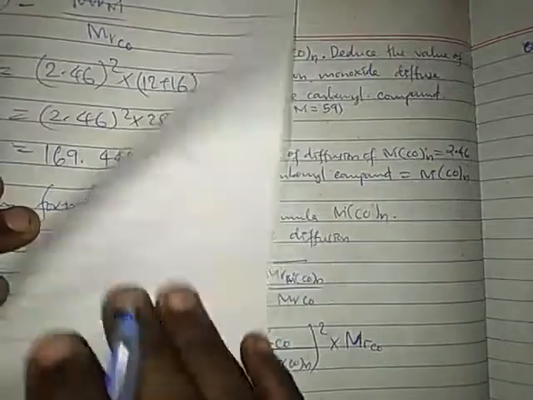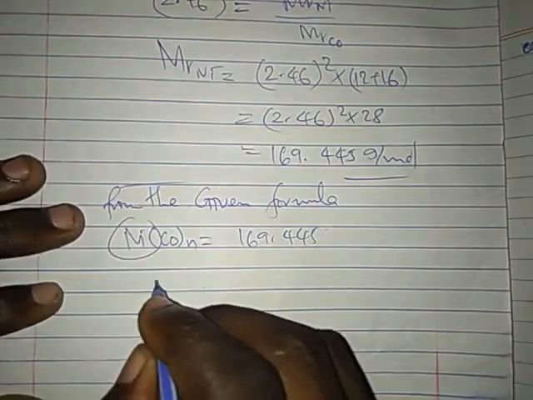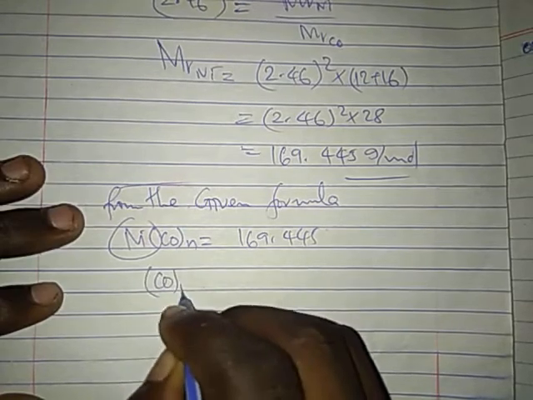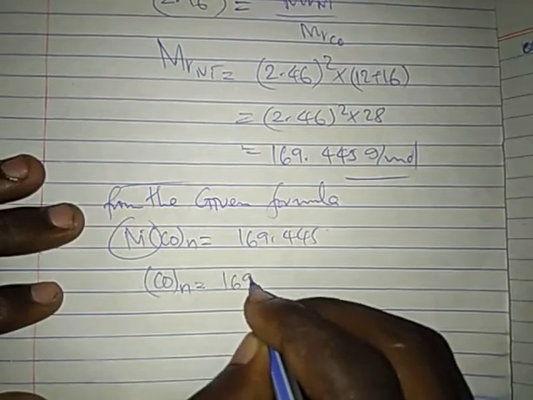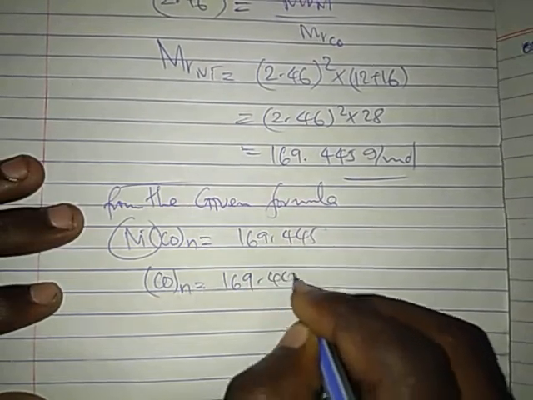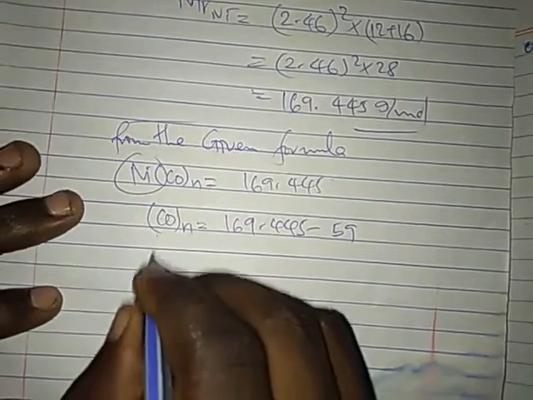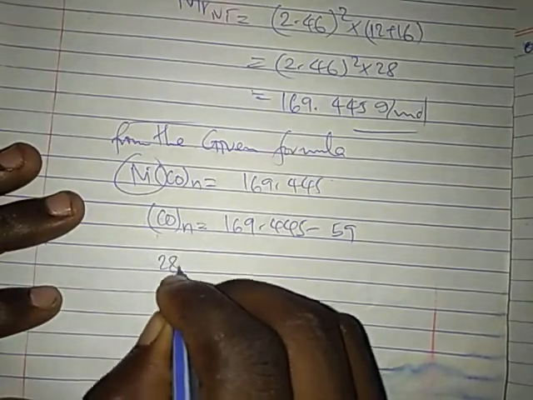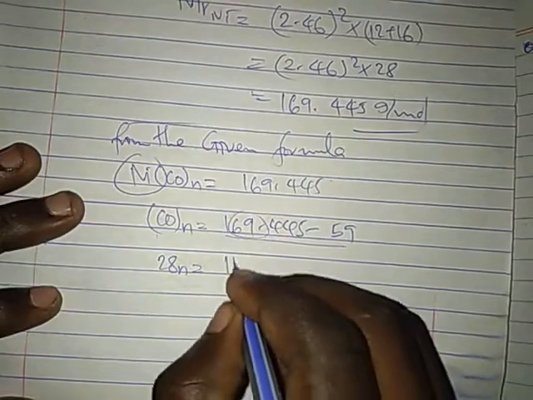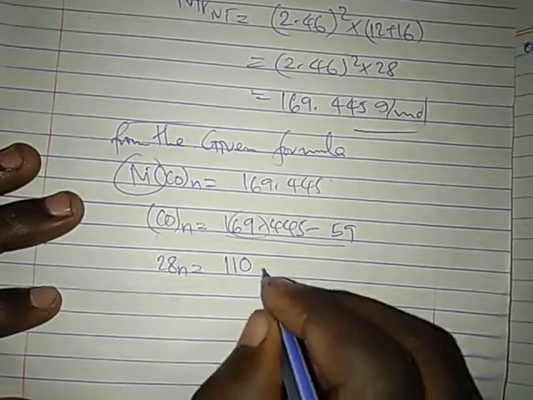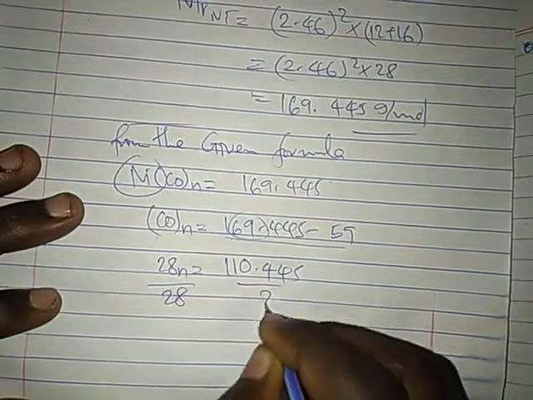Nickel tumepewa hapa ni 59, mass yake ni 59. So carbonyl n sawa na 169.445 minus 59. Carbon monoxide ni ngapi? Ni 28. n will be equal to, hapa ukiminus 59 itabakia 110.445 gawanya kwa 28.